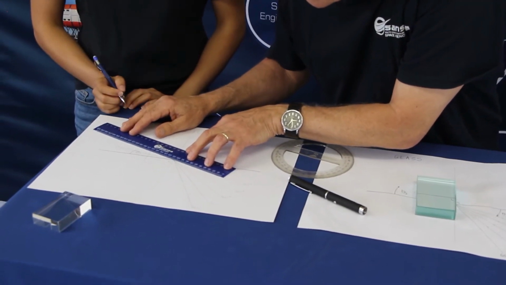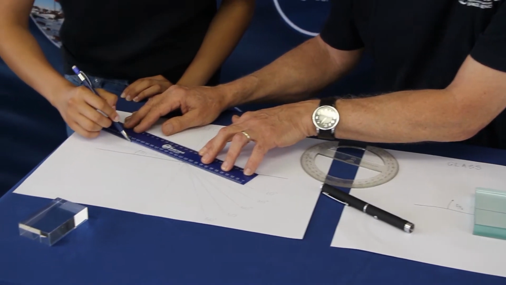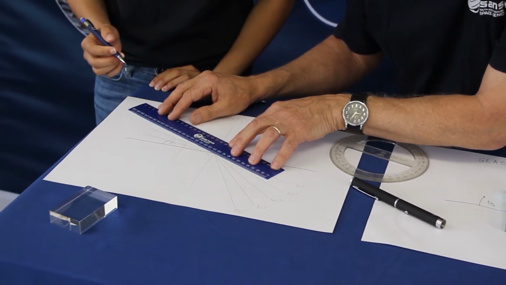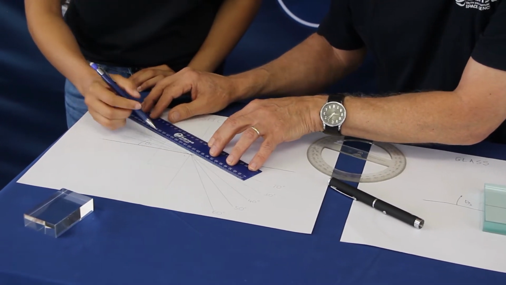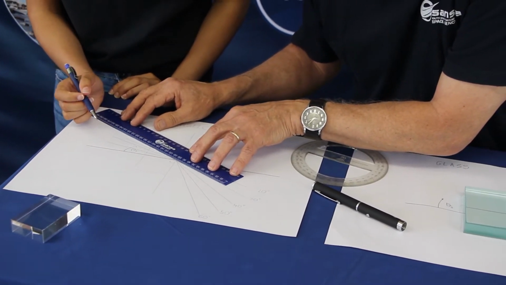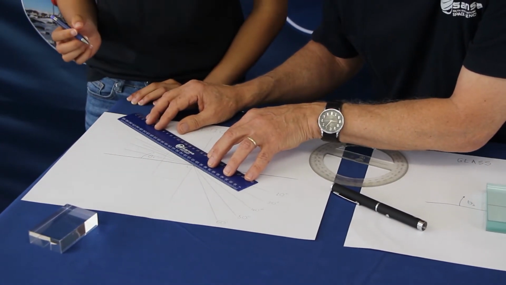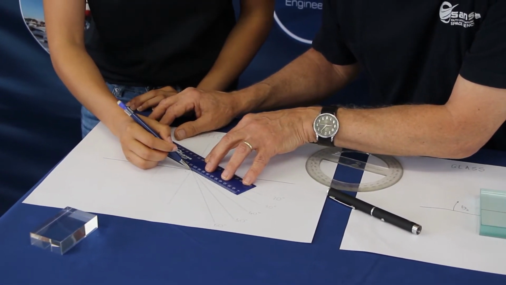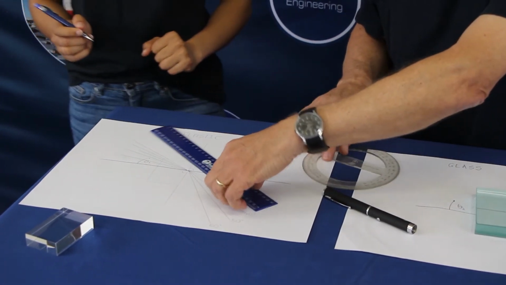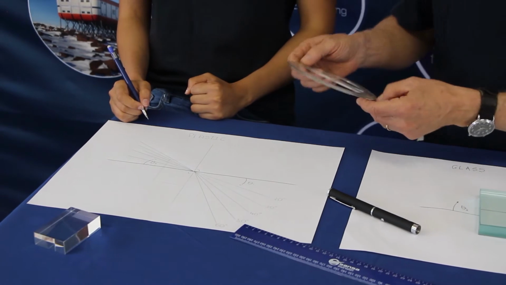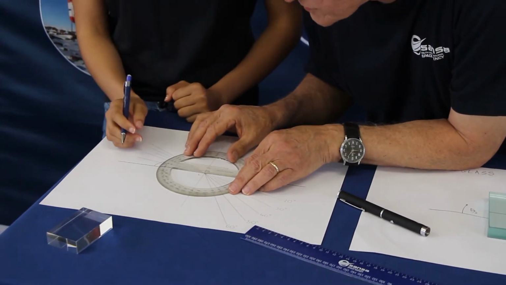And we do 30 degrees incidence, 40 degrees incidence angle, 50 degrees, and 60 degrees. And we'll measure each of these angles.